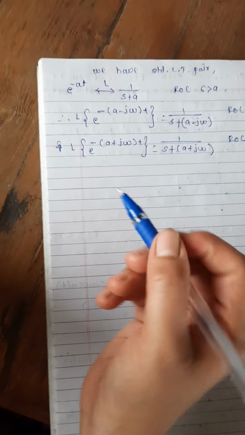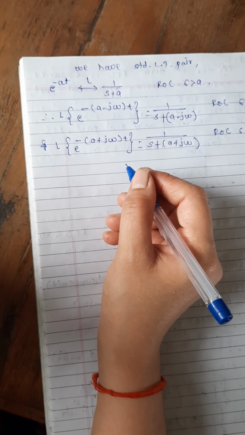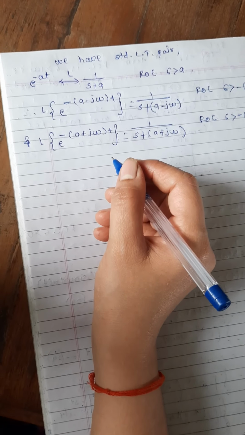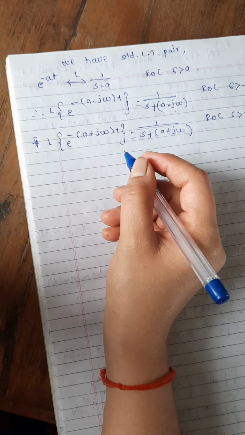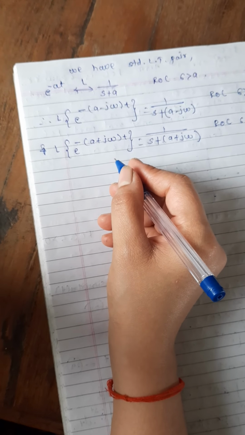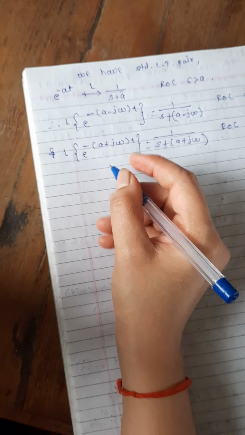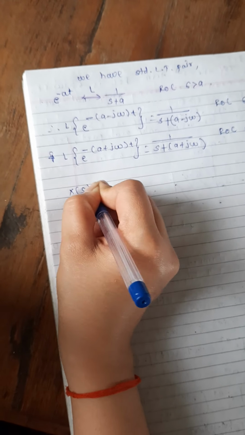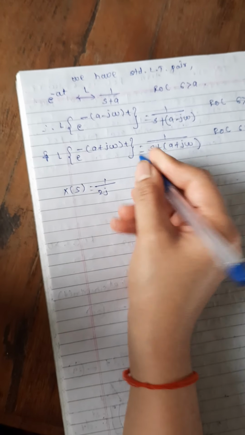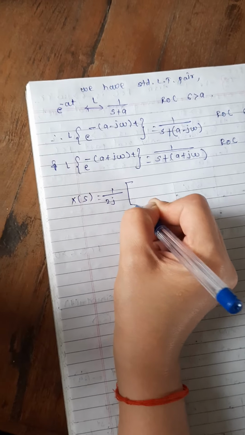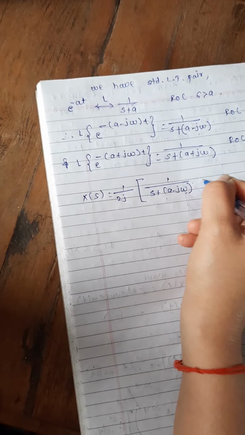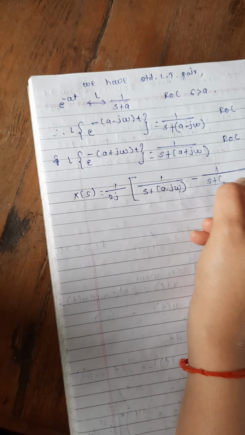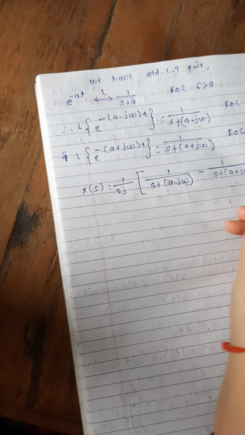Now we put these values in the above equation. So the equation becomes X of s is equal to 1 by 2j into 1 by s plus a minus j omega minus 1 by s plus a plus j omega.